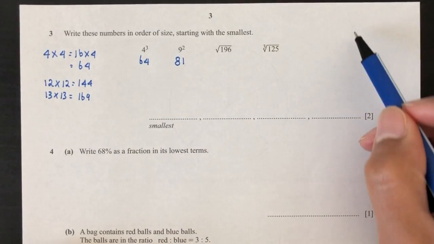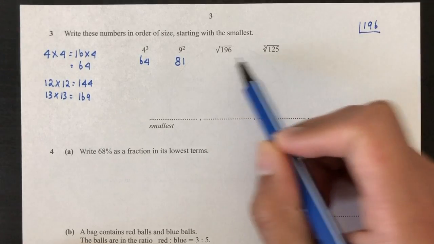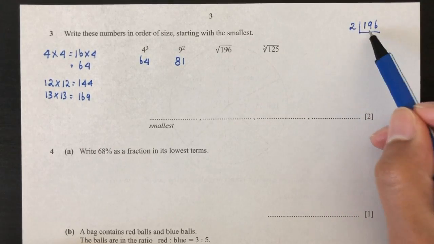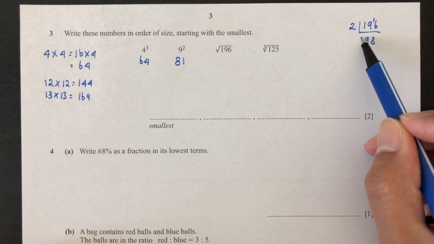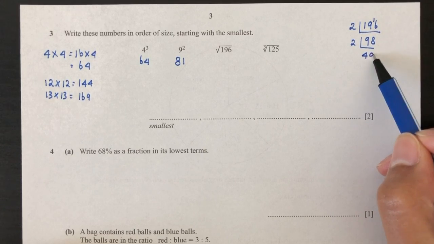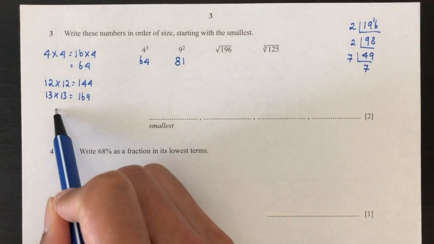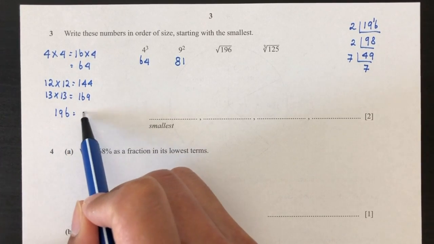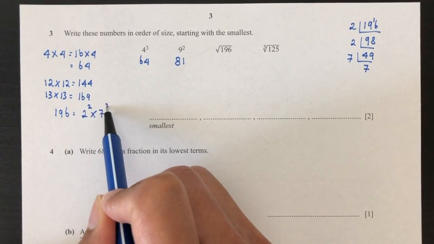But if you don't know this, we can do this. We can find the factors of 196. Divide by 2, you will have 98. Divide by 2, you will have 49. Divide by 7, that will be 7. So basically 196 is equal to 2 power 2 times 7 power 2.